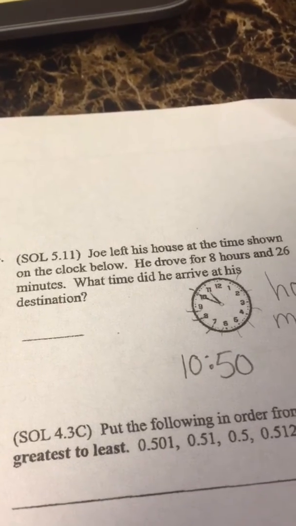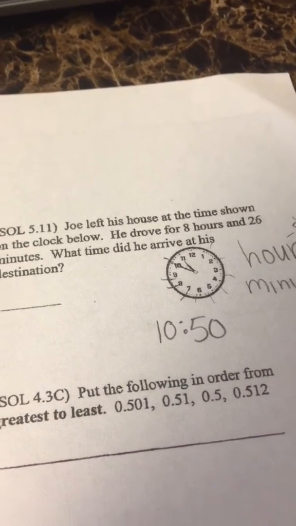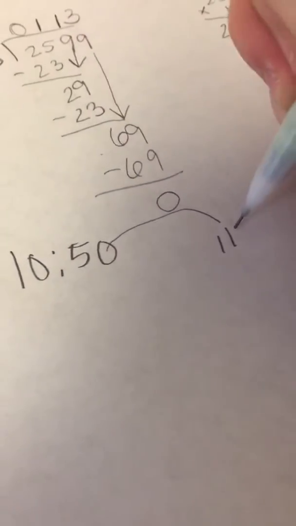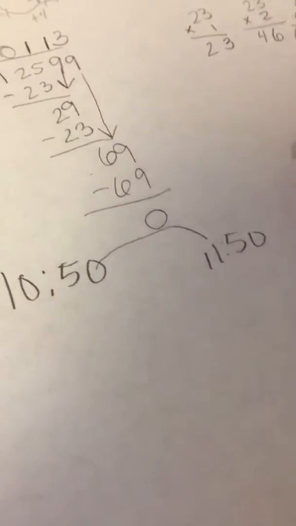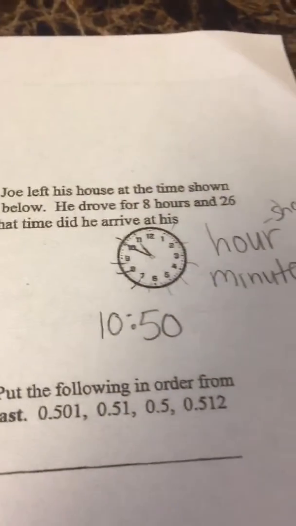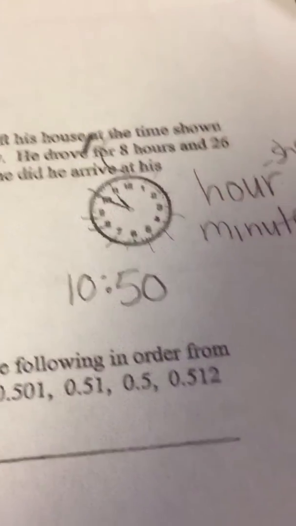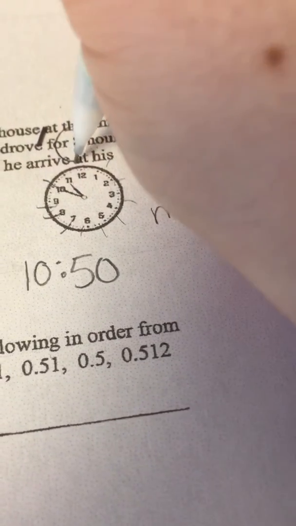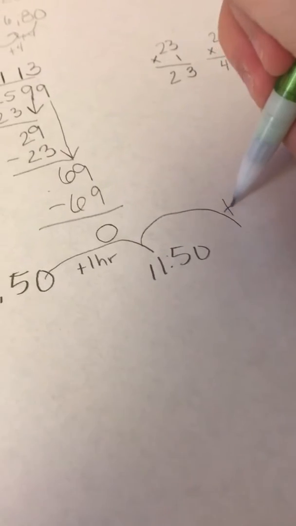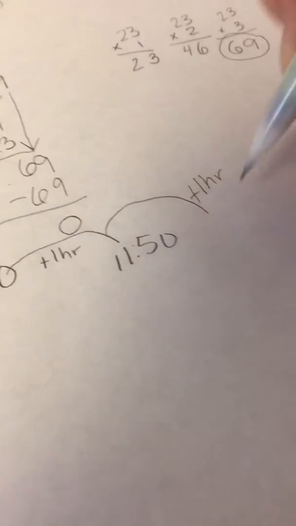We figured out the first part. What time does the clock show? But now we know he's going to drive for 8 hours and 26 minutes. So let's just focus on the hour part for now. From 10:50 to 11:50, 1 hour passes by. Don't forget, we need to go 8 hours. So we've only added 1 hour. Our second hour gets us to 12:50.